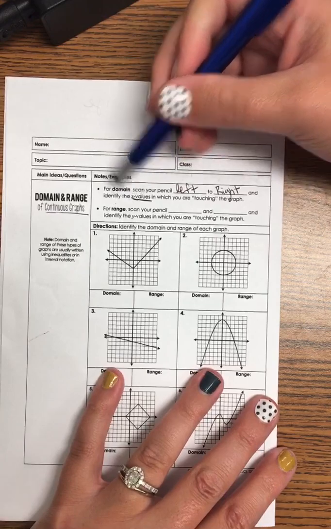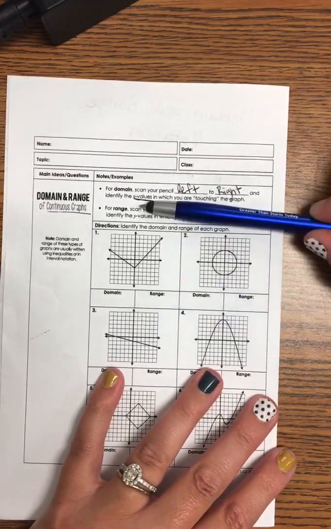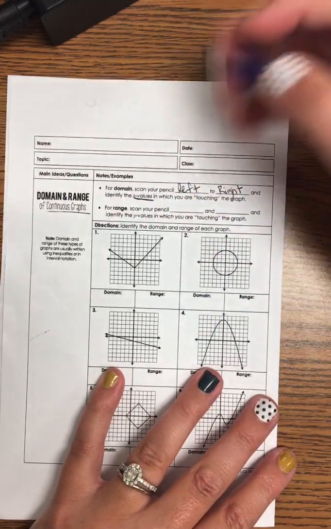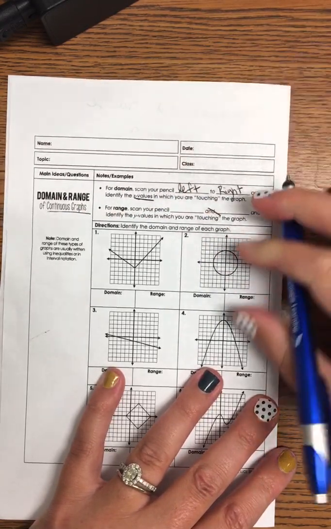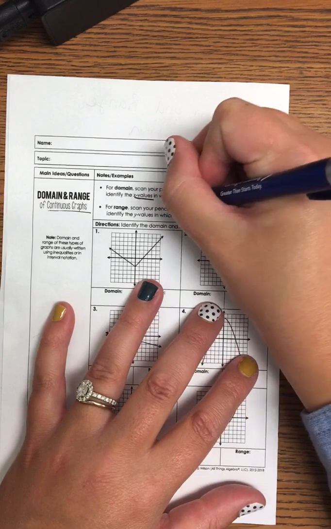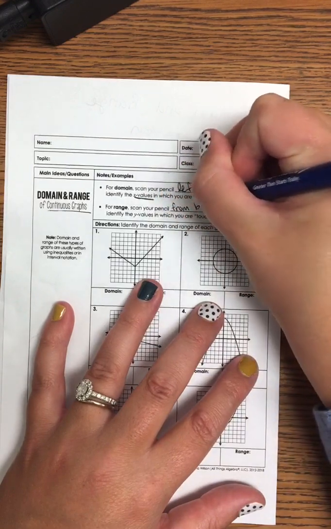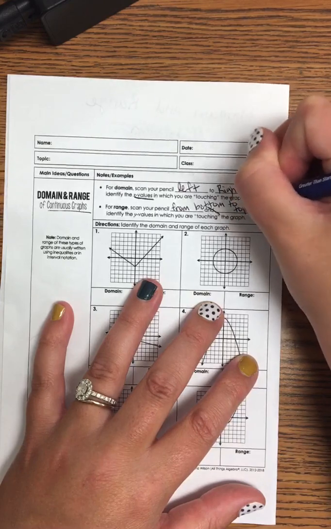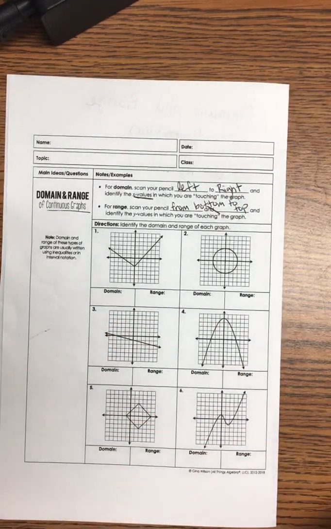Now for the range, you're going up. You're going from the bottom up. And so I'm going to change this. So scan your pencil from bottom to top, and identify the y values in which you are touching the graph.